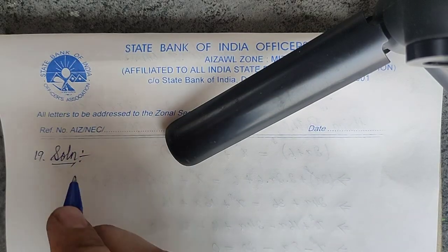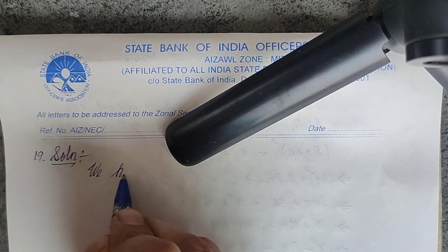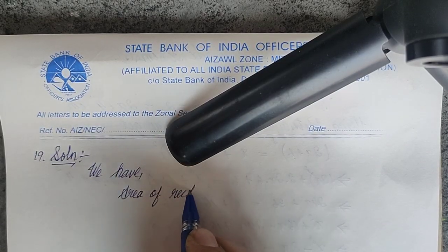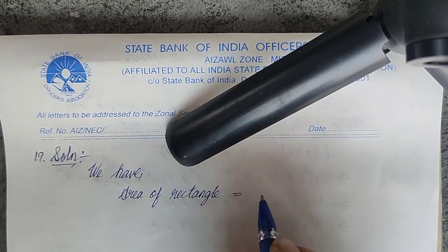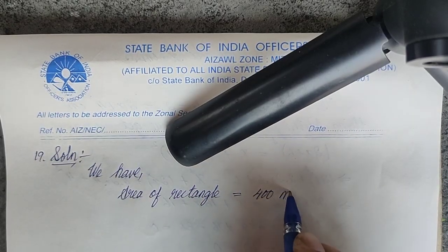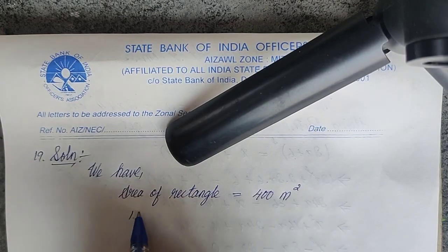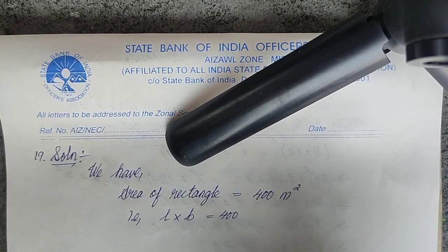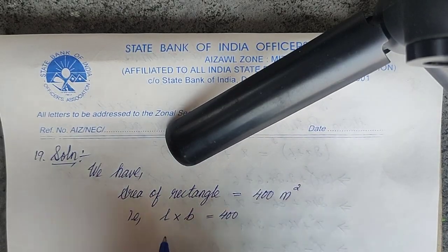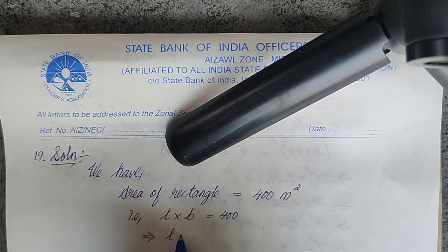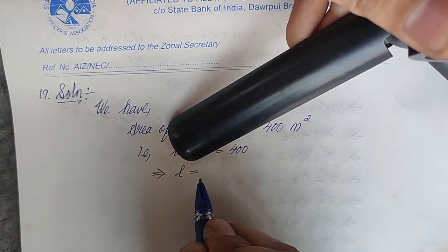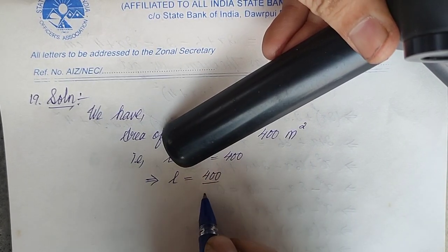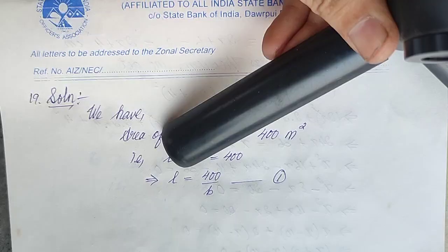We have area equal to 400 square meter. Area of rectangle is length into breadth, so length into breadth is 400. Let the length be L and breadth be B. Length is equal to 400 by breadth. This is equation 1.